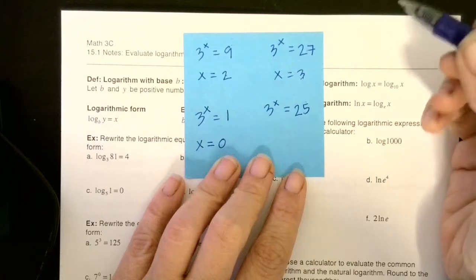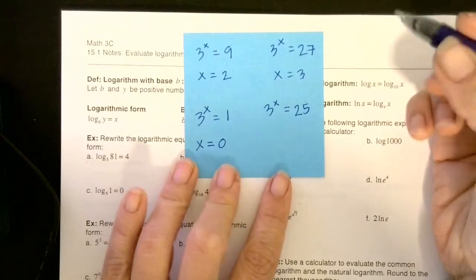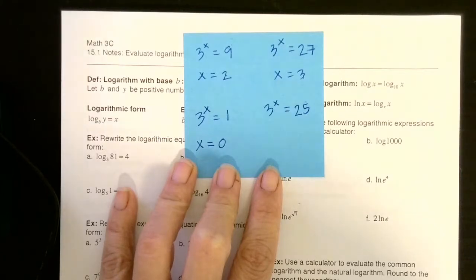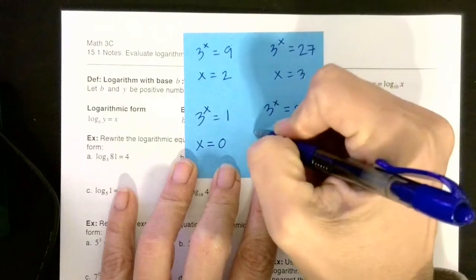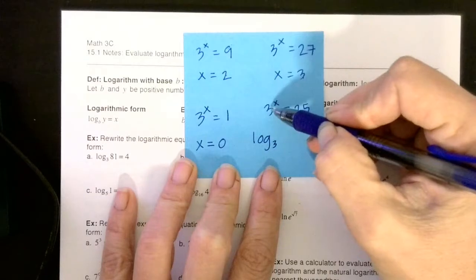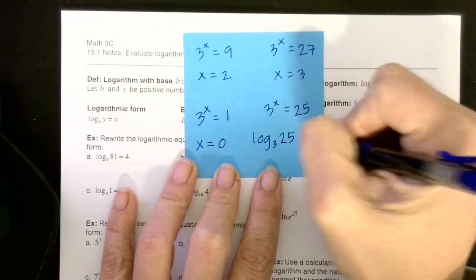So when mathematicians stumbled across this a long time ago and they wanted to solve for an exponent, they had to come up with another operation in math, so they came up with a logarithm. So again, this is just how to undo an exponential. It's just an inverse operation. But the tricky part is they chose to use a word instead of a symbol. So the way that we would actually undo this right here is we would do log base 3 of 25 equals x. The bases are still the same whether you're in exponential or log form.